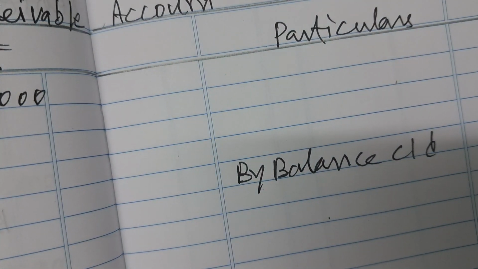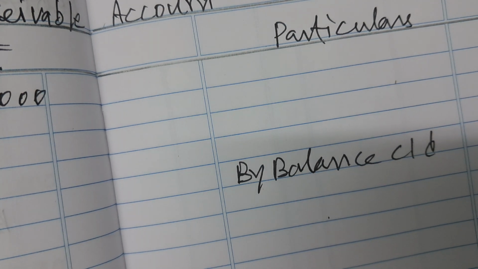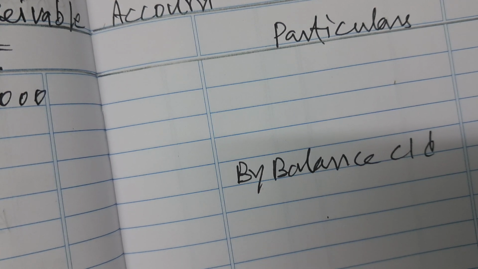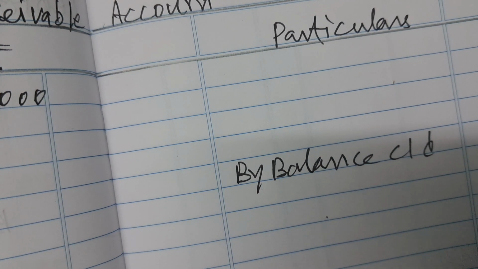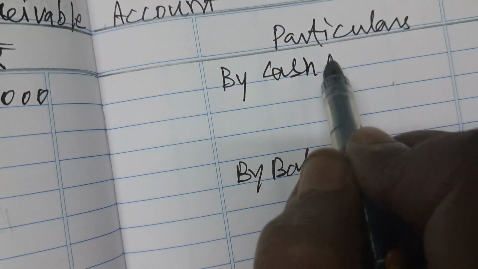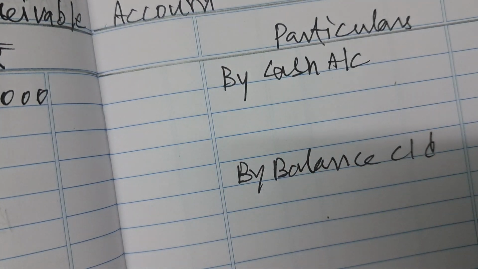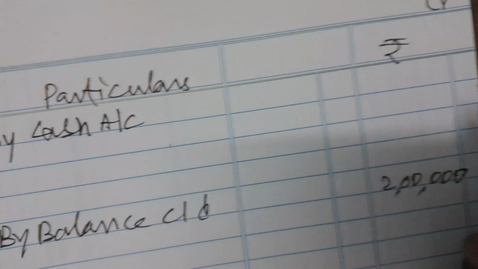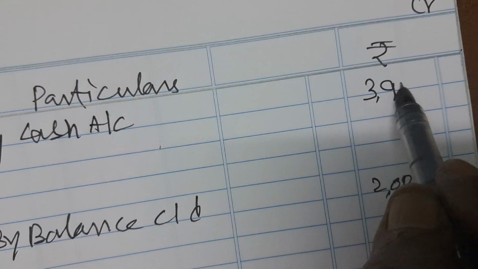Next transaction, cash received for bills receivable. The entry is cash account debited to bills receivable. So it is entered on the credit side of the bills receivable account: By cash account, 3,90,000.